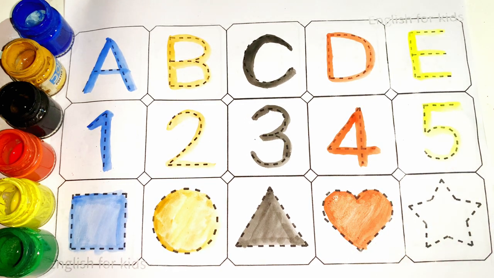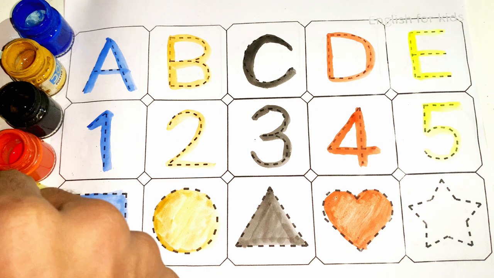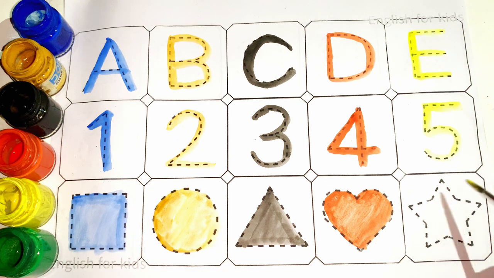Kids, now draw star. The shape of star, and use yellow color. Yellow color, the shape of star.